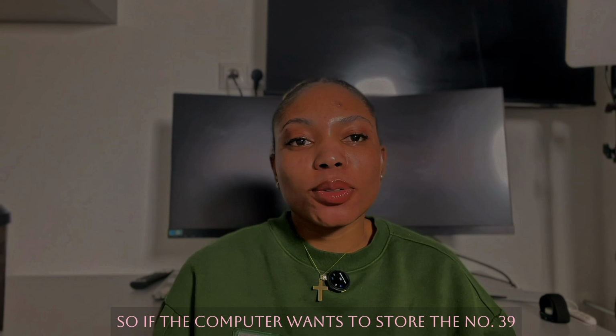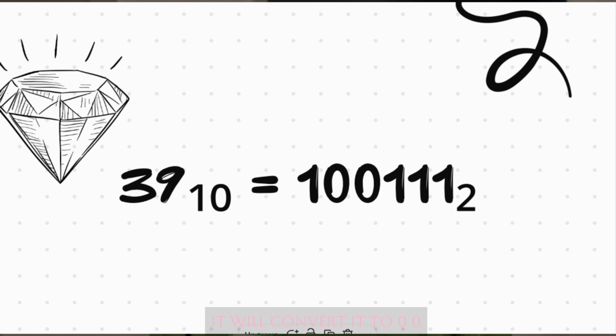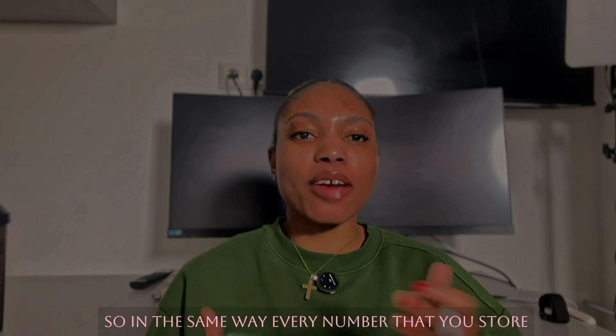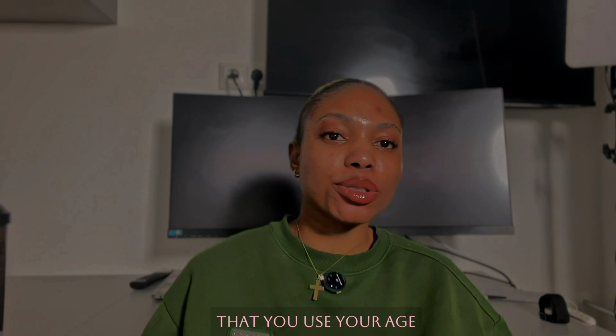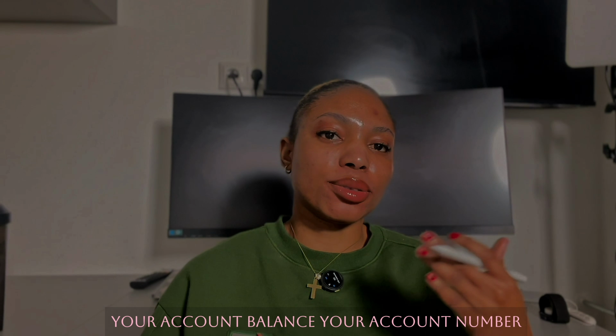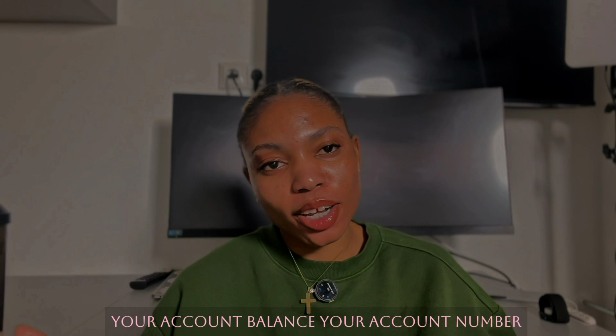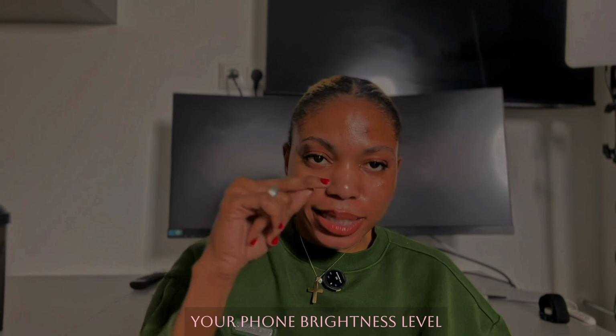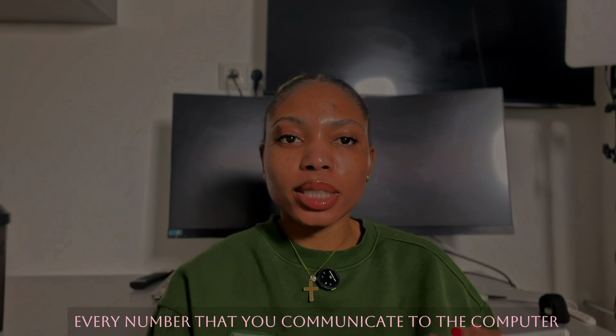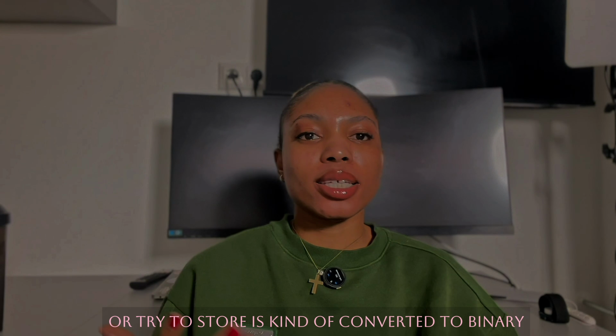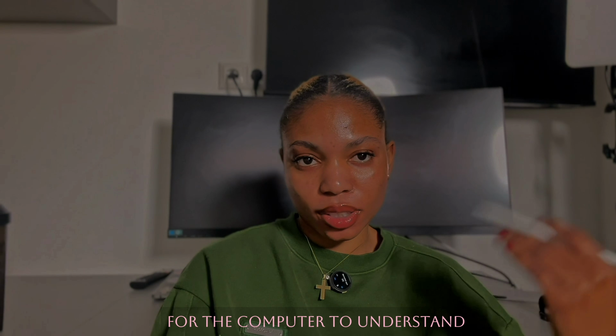So if the computer wants to store the number 39, it will convert it to 00100111. So if I type in 39, the computer is seeing all of this instead of 39. In the same way, every number that you store, that you use, your age, your account balance, your account number, your phone brightness level, every number that you communicate to the computer or try to store is converted to binary for the computer to understand.